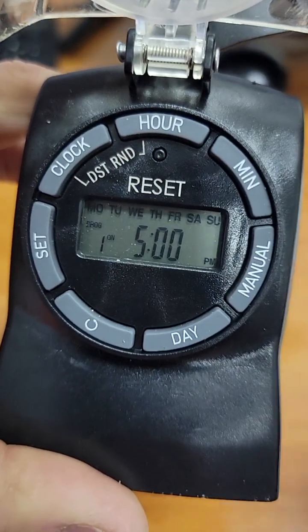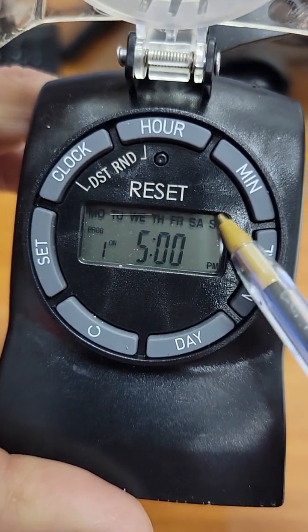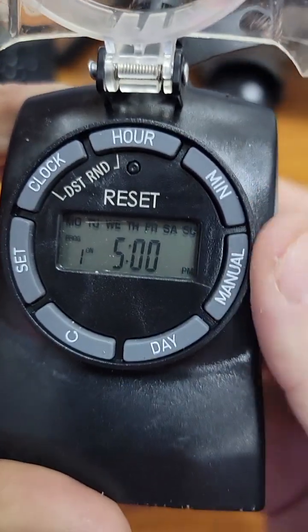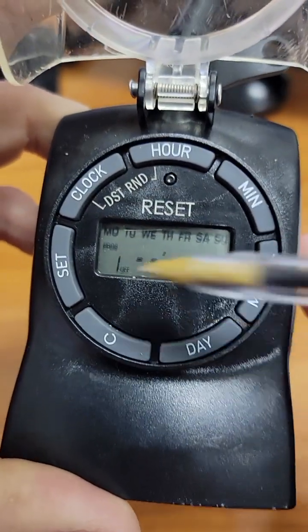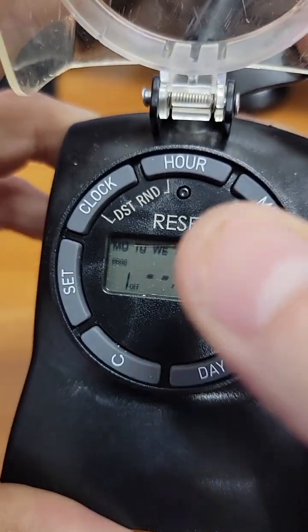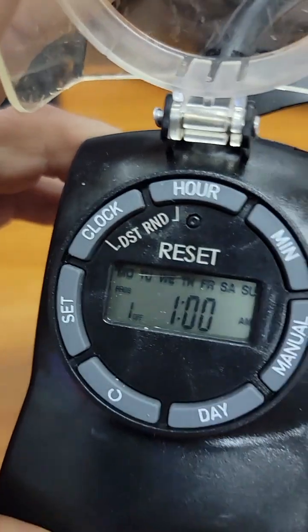And if you notice, all of the days of the week are lit up, which is what we want. And then we're going to set the off time as indicated right there. And we're going to set that for 11 p.m.